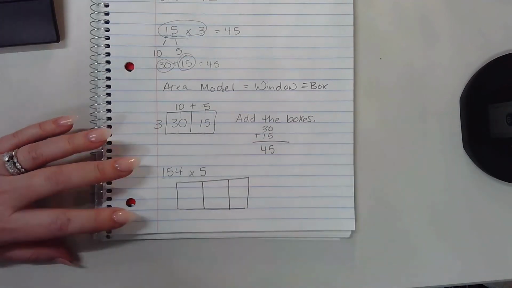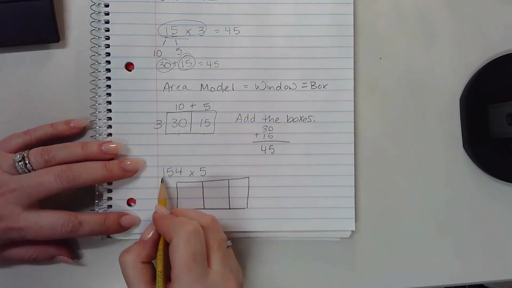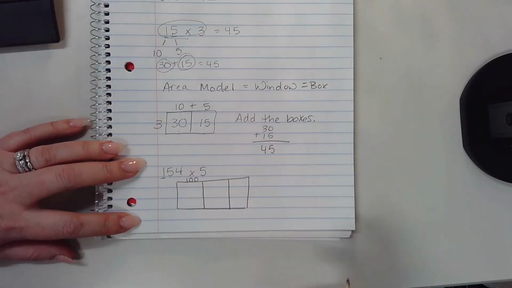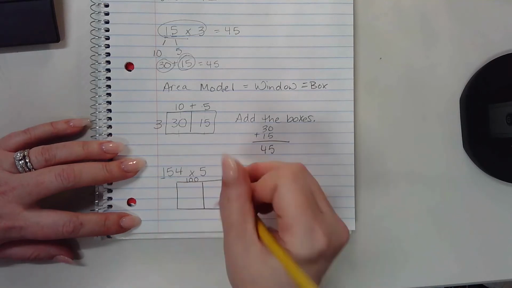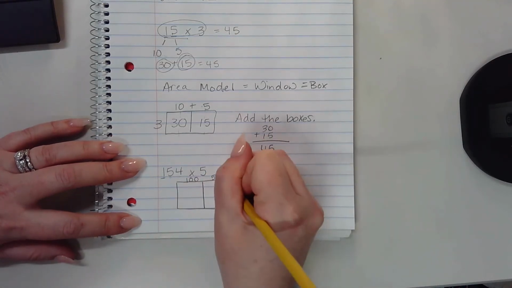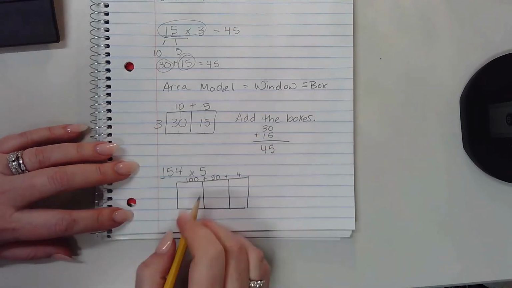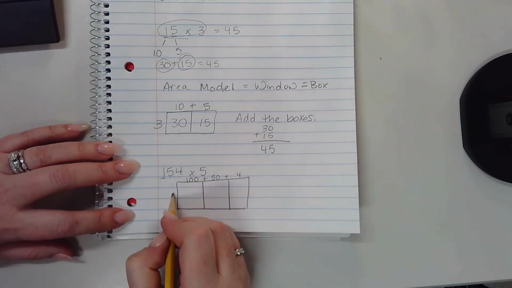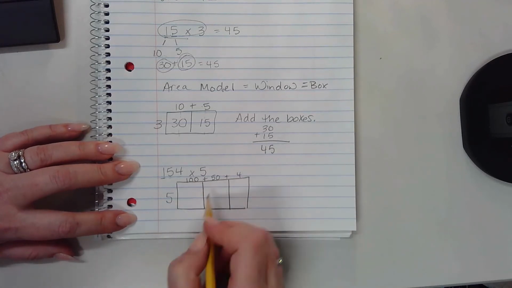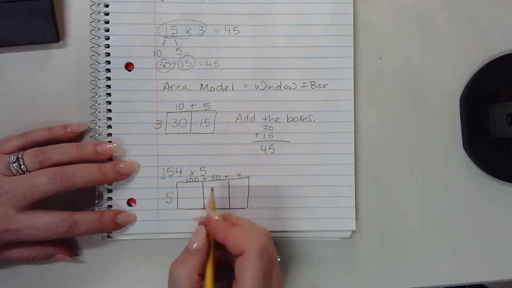Just like that. Now the value of this 1 is 100. I'm going to put that right on top. The value of this 5 is 50. And the value of this 4 is 4. I'm just going to expand that all together. And when I'm done, I'm going to add all 3 panes. And I'm going to multiply each of those numbers by 5. Now remember, the 5 moves horizontally and those numbers move vertically. And where they intersect is where you're going to multiply.